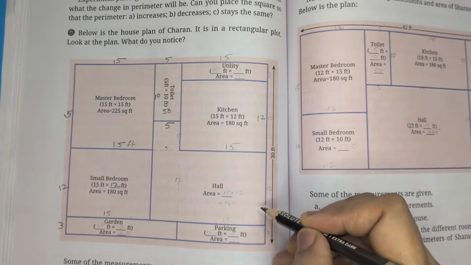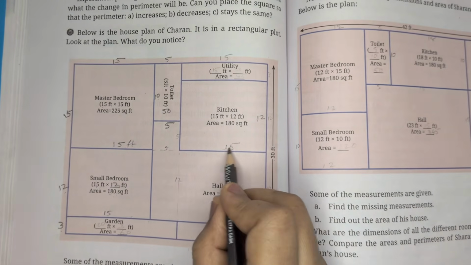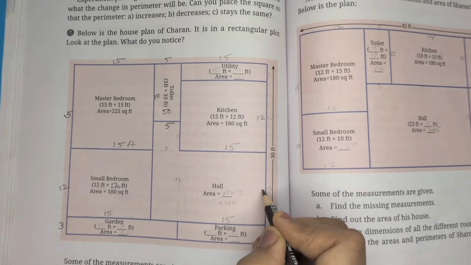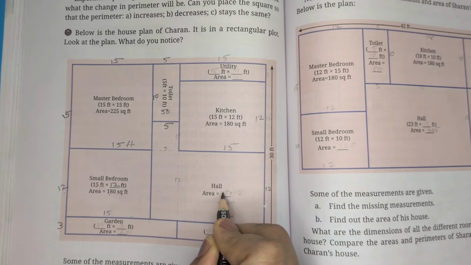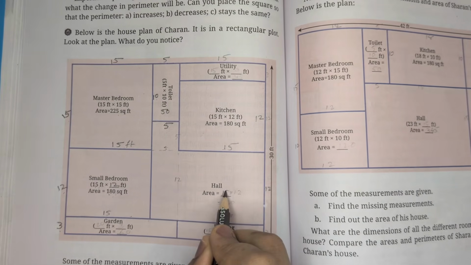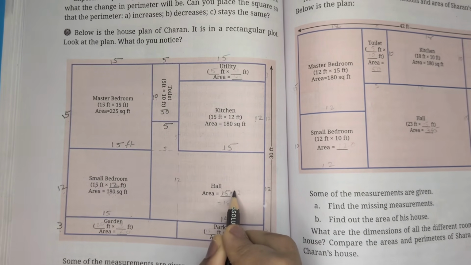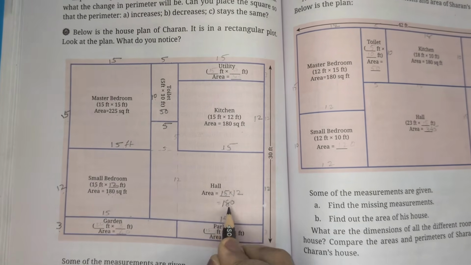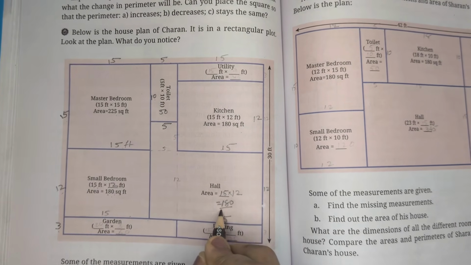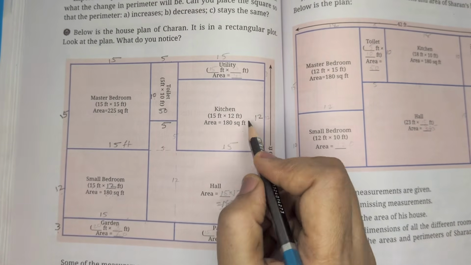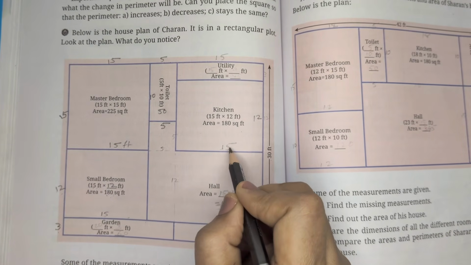And here it is given this side is 15, which means length is 15 and here that is 12. So area of this hall, that is 15 into 12, which is equal to 180. Now area of the kitchen is given, that is 180.